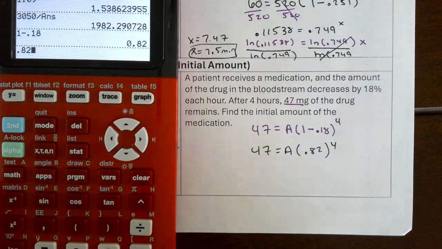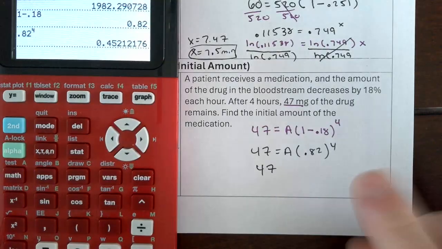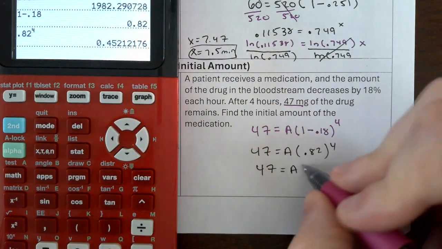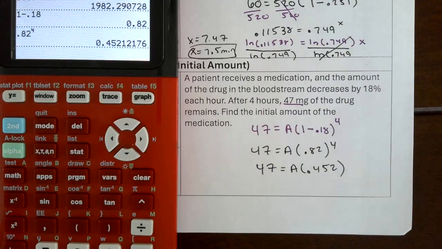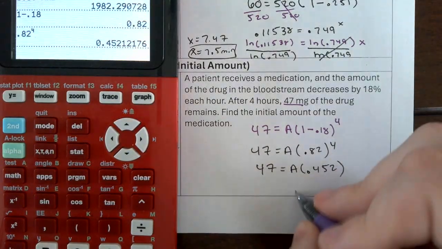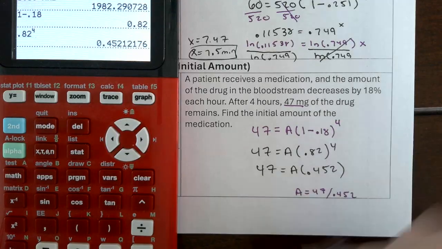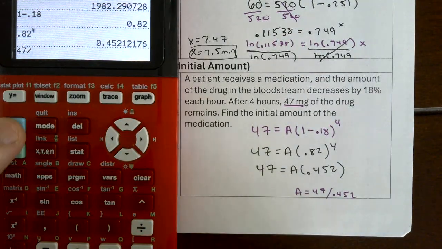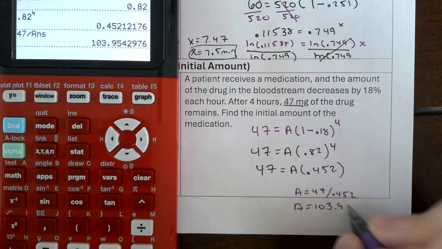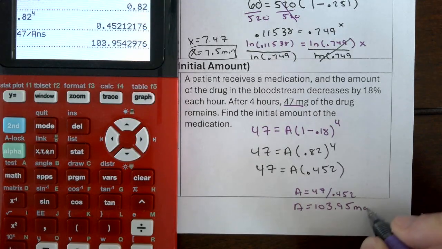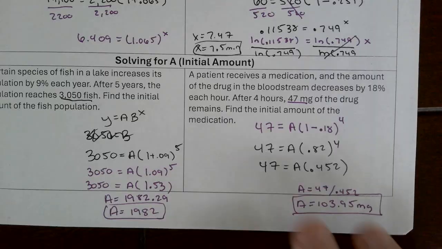Well, 0.82 to the 4th power is a number, and that number is 0.452. So it's a times 0.452, and then we divide by 0.452. So a would equal 47 divided by 0.452, which is 103.95 milligrams, which is pretty close to 104 milligrams.